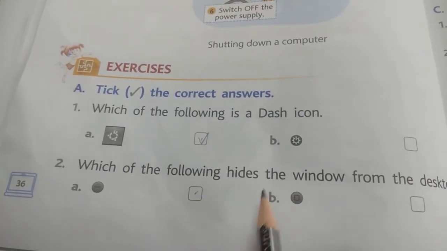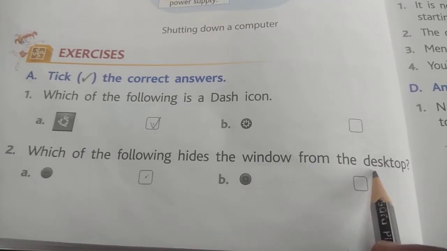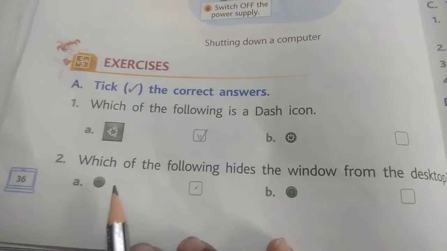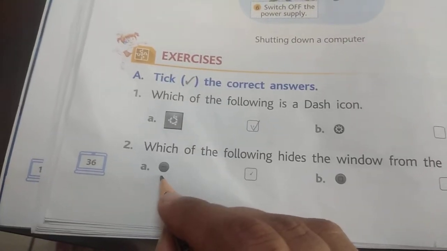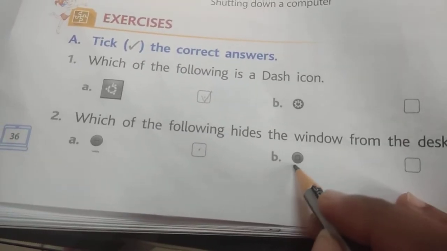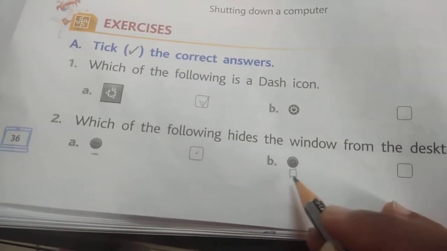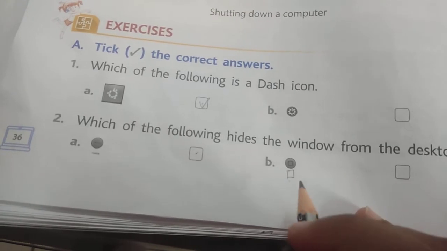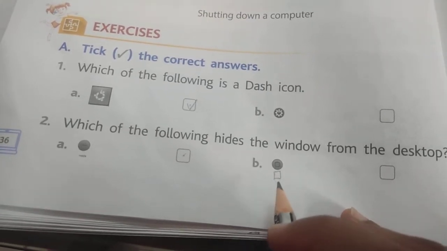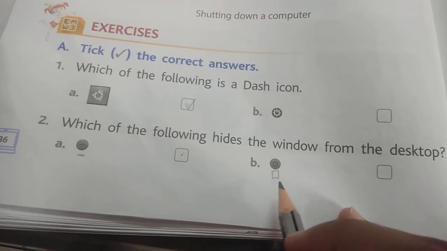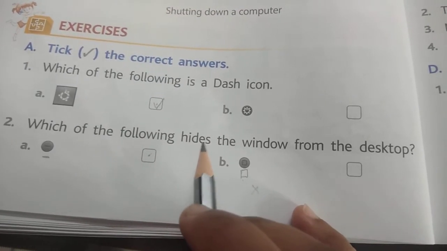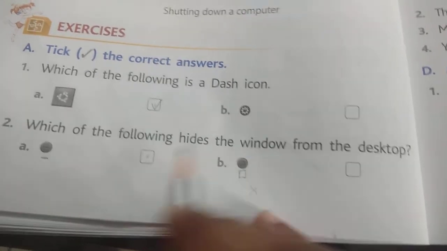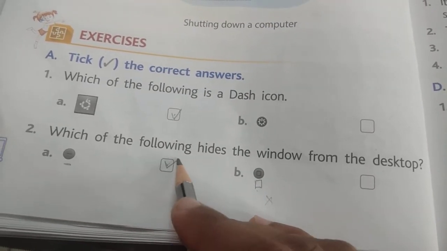Next, which of the following hides the window from the desktop? In this picture, the minimize button symbol is given. You have to observe it carefully. It is given like this. It is the minimize button. The next one is the maximize button. The box is there, so this is your maximize button. Three control buttons we have on our window: the minimize button, maximize button and the close button. So which of the following hides the window from the desktop? This one. So this is the correct option.